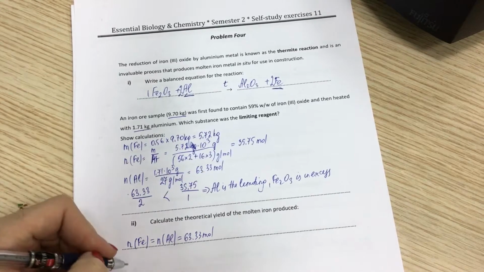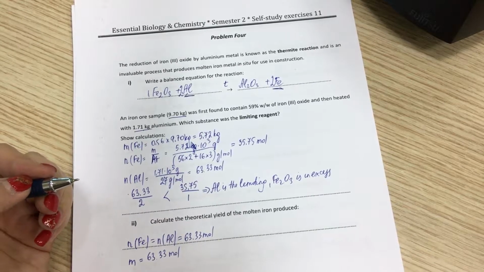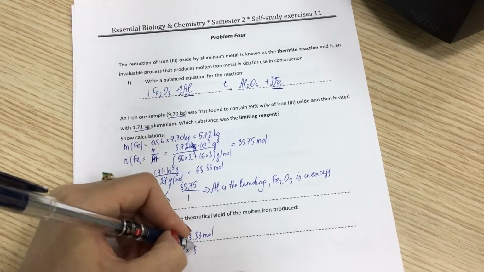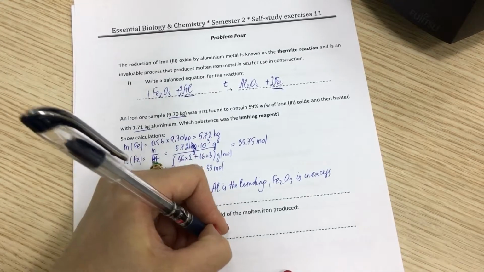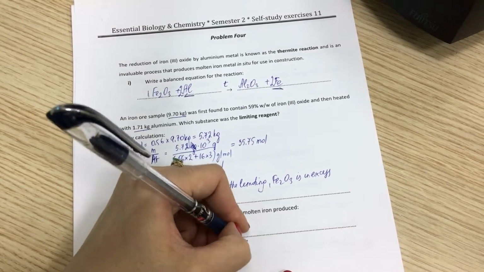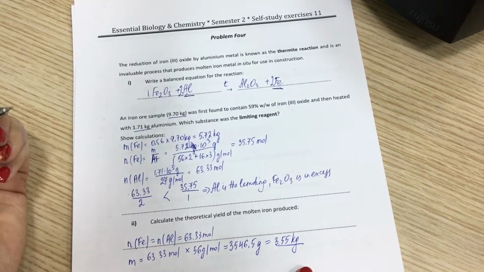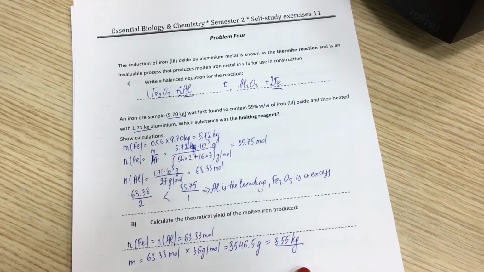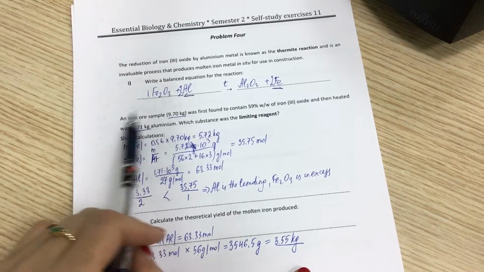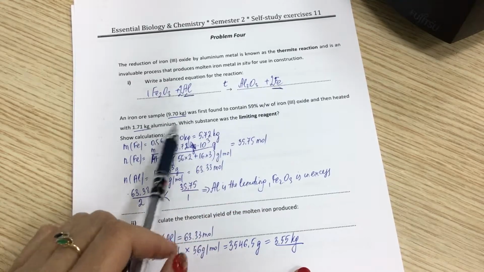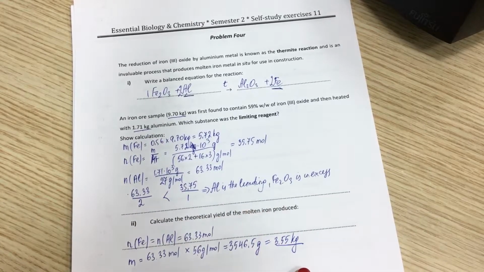63.33 moles. In order to get the mass, I need to multiply 63.33 moles times 56 grams per mole, that's the atomic molar weight of iron. That'll give me 3,546.5 grams, or 3.55 kilograms of pure iron from the reaction, from having 9.7 kilograms of iron ore, where we have 59% by weight of iron oxide.